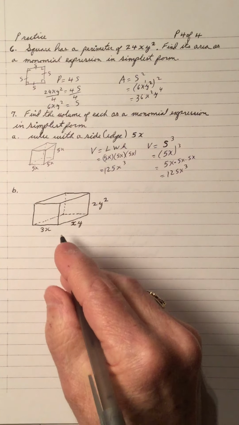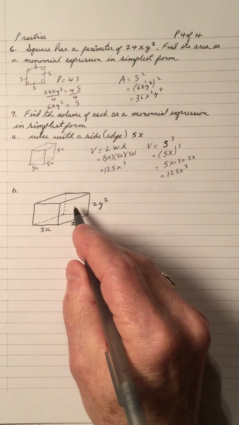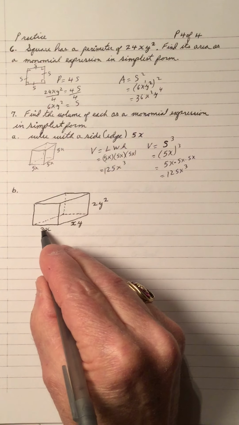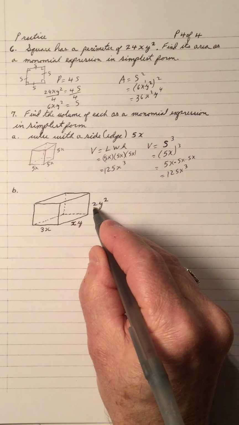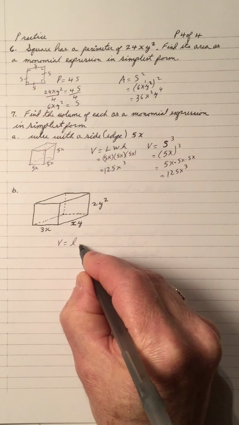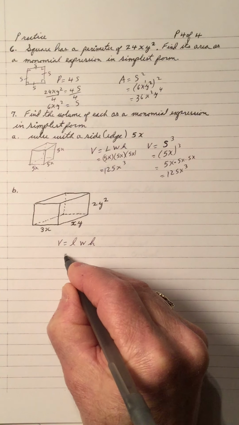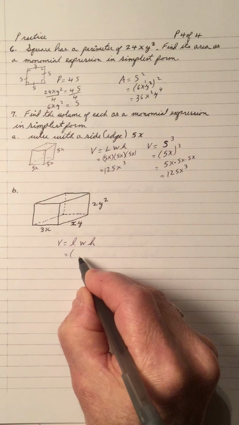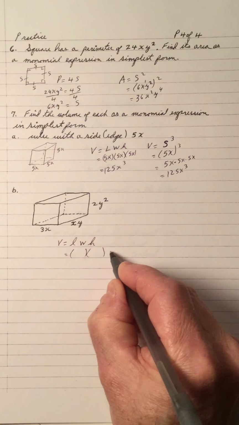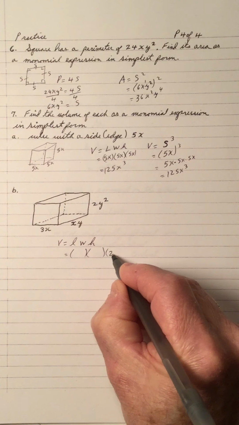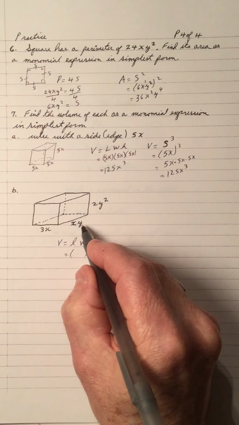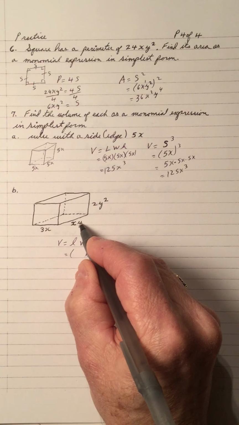And 7b, we've got a box drawn, a rectangular prism, rectangular box, solid, whatever you want to call it. Now, these are 3x, xy, and 2y squared. The volume of the box, it's not a cube, so it's length times width times height. Notice multiplication is understood. And sub in. It doesn't make any difference what you call them. The only one that you might want to call height is this one, because it's going up. The other two make no difference.